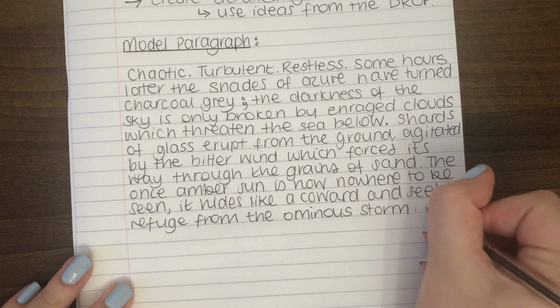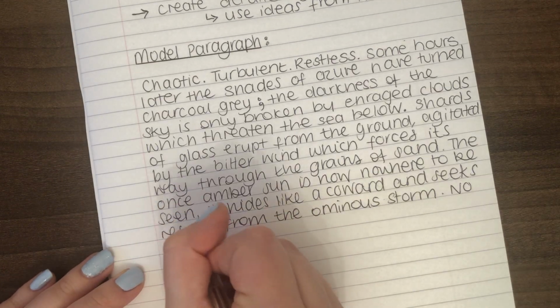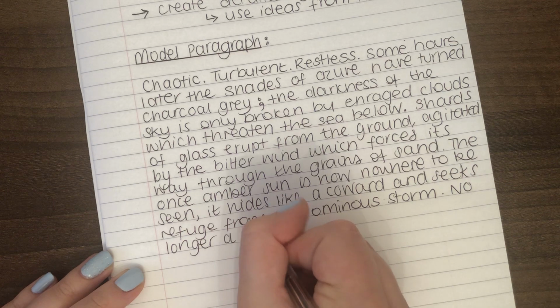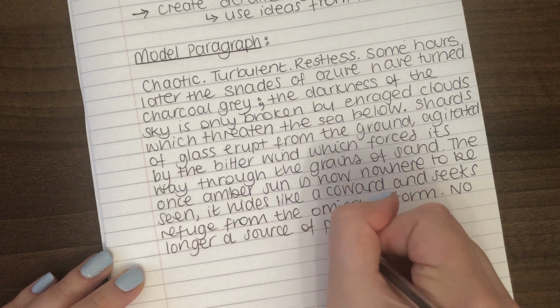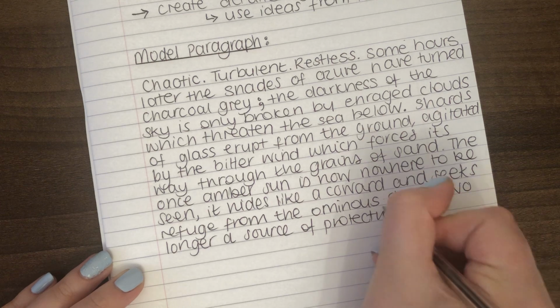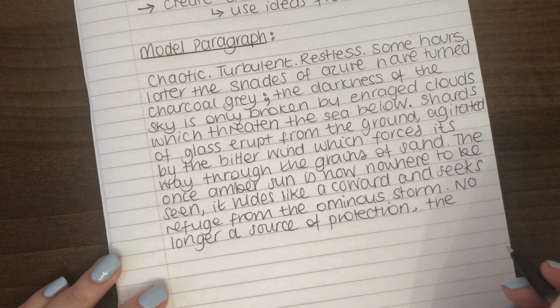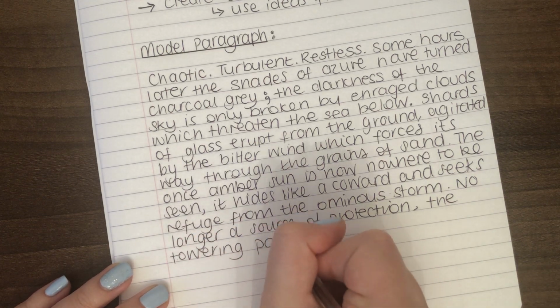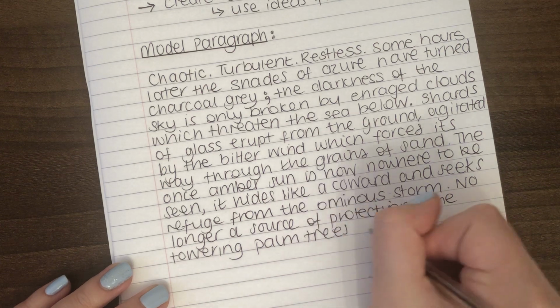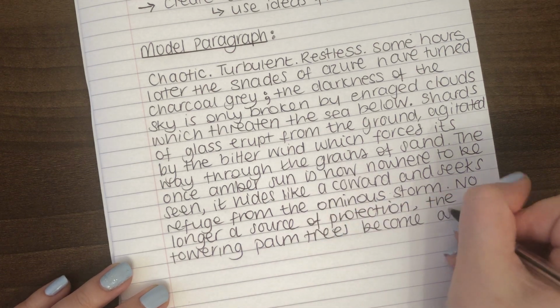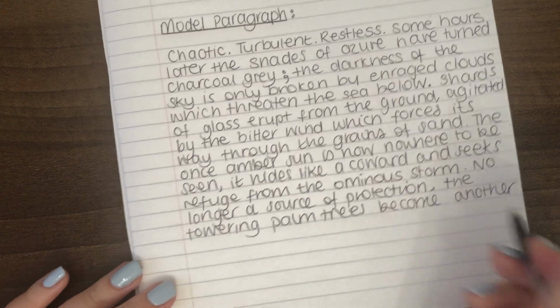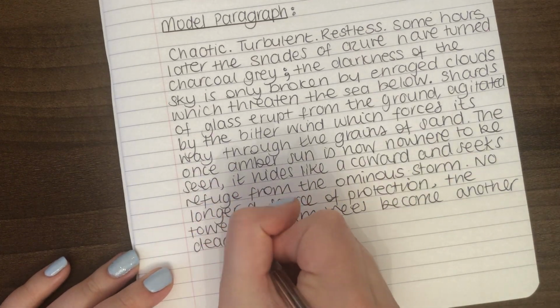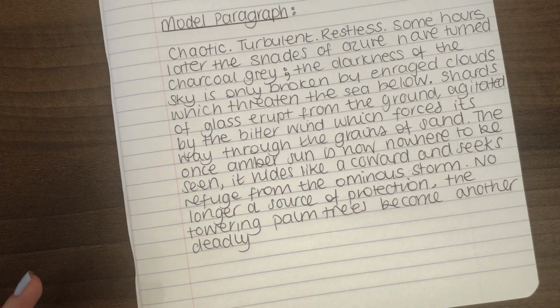Let's start with that. No longer a source of protection. There's got the towering palm trees become another deadly. So I talked about their arms reaching out. So I think it's best to kind of keep that personification.